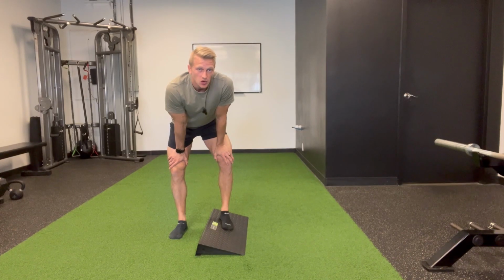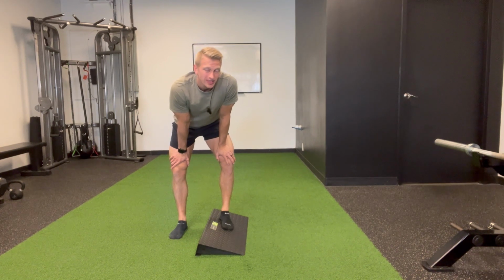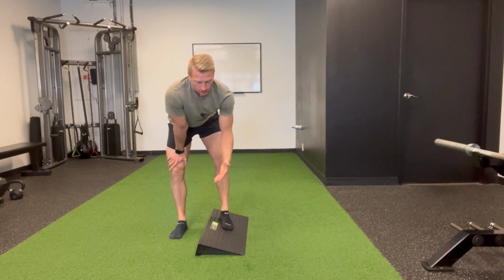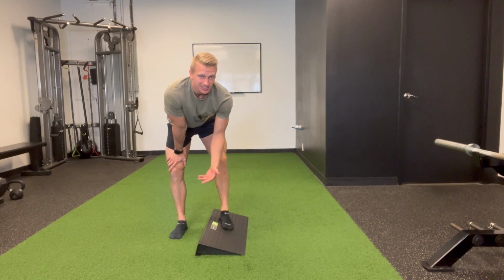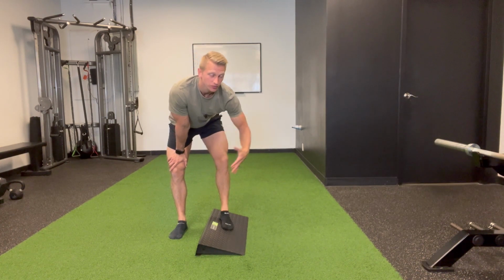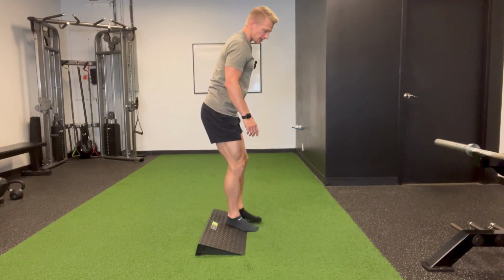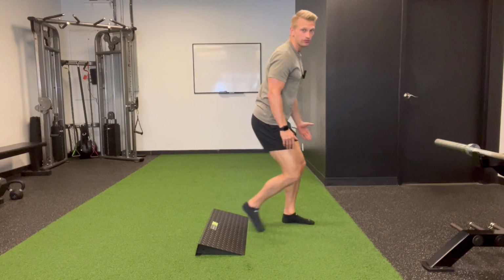Lastly, we're going to start to load it, but we're going to be intentional with how we want the patient and or client to set up. Going on a heels elevated slant board is going to start to promote a posterior weight shift. Why? Because if you go on this and you don't do anything, you're going to fall forward.